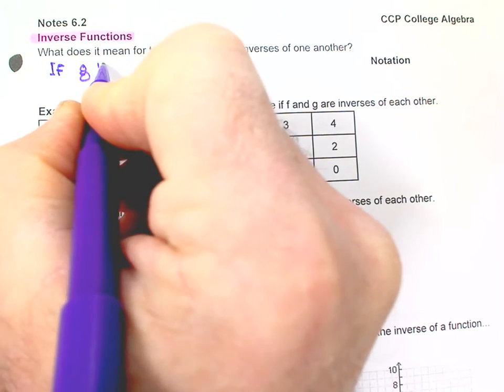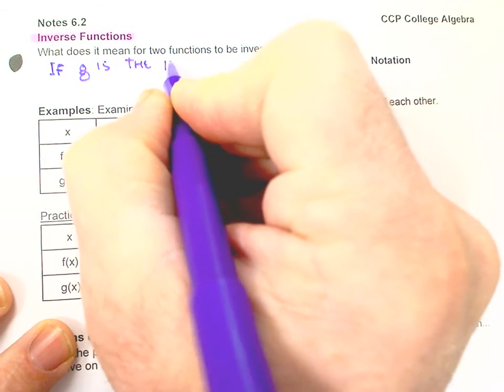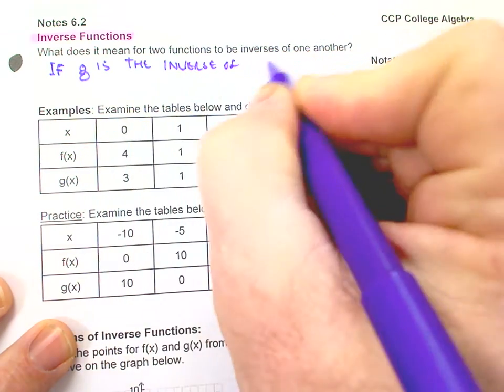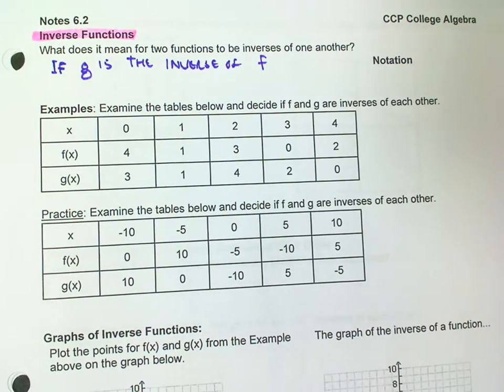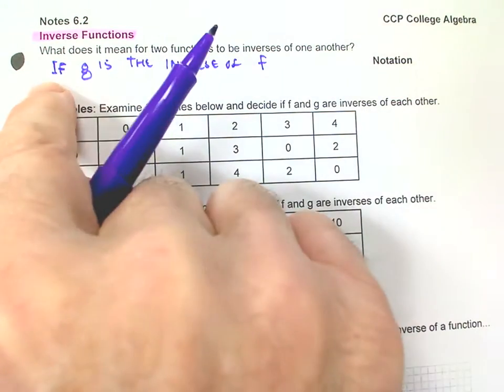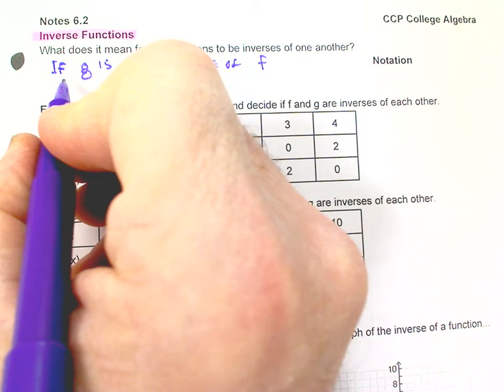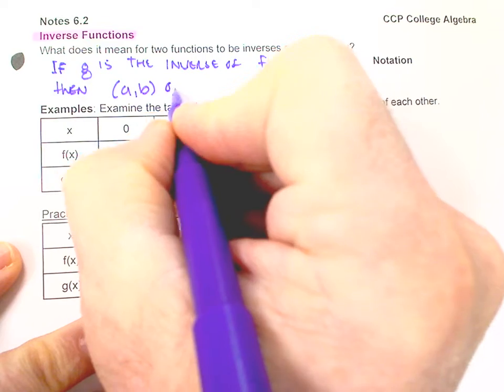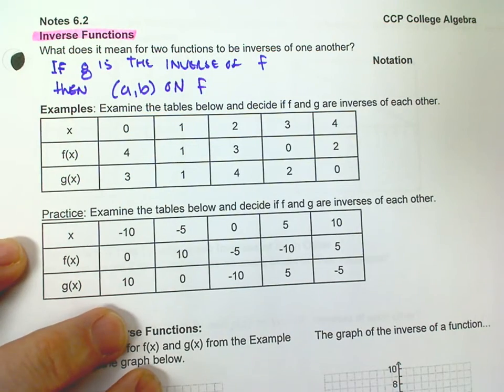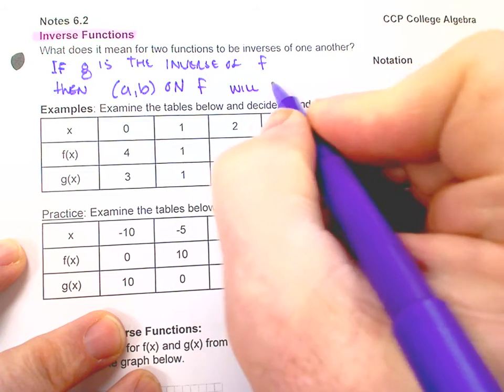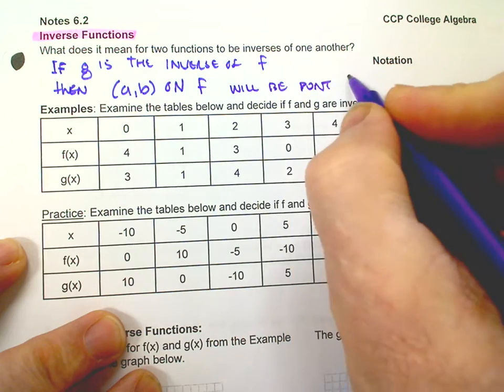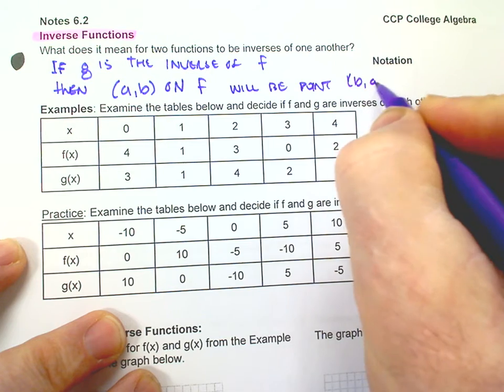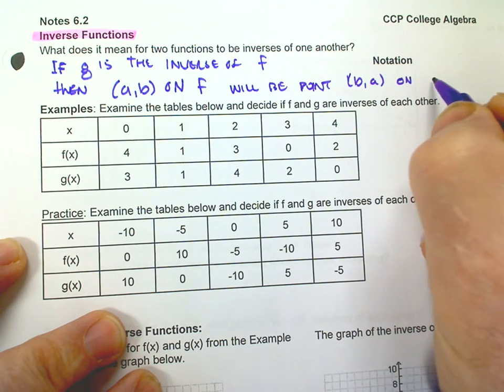If g is the inverse of f, then we can say that point (a, b) on the f curve, or in the f function, will be point (b, a) on or in the g function.